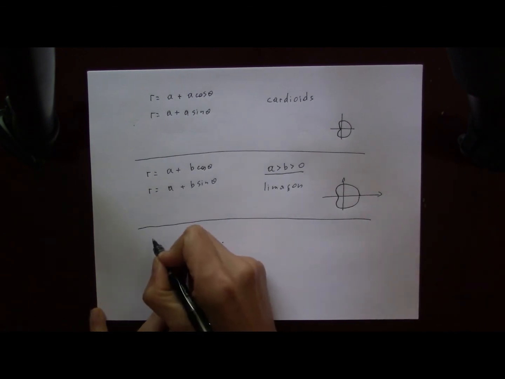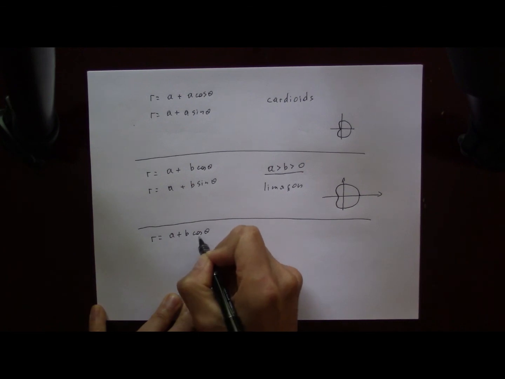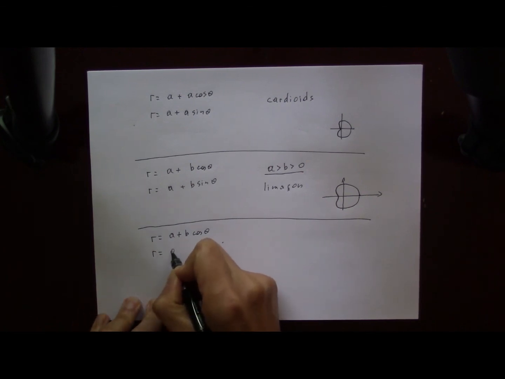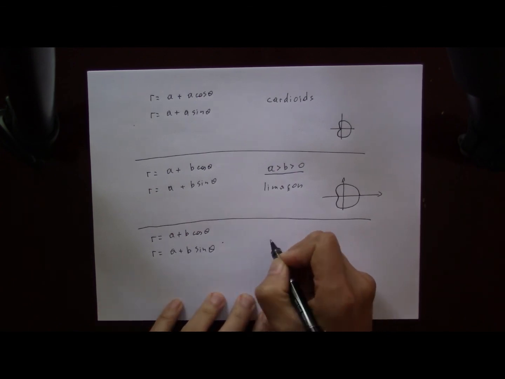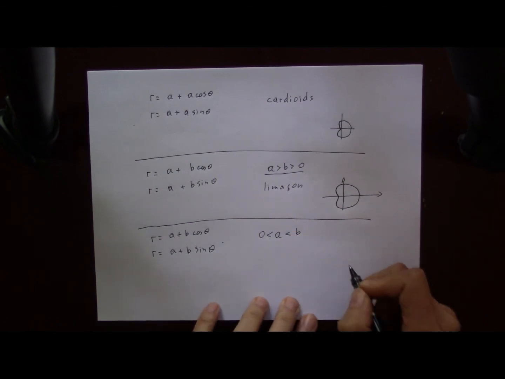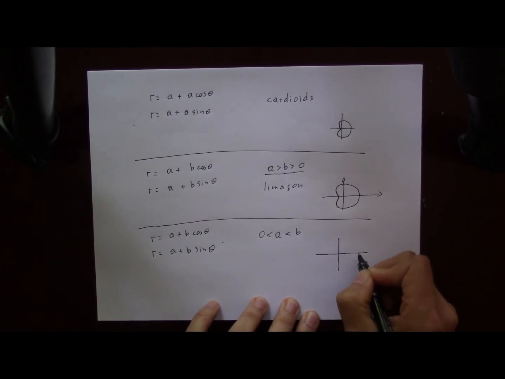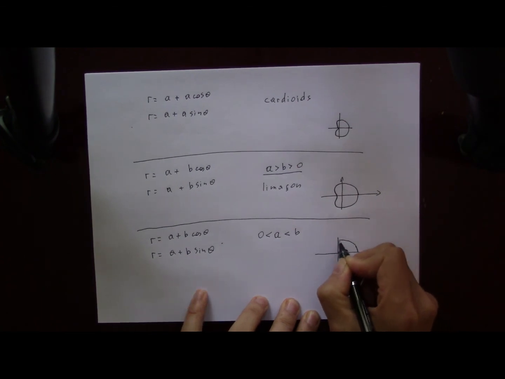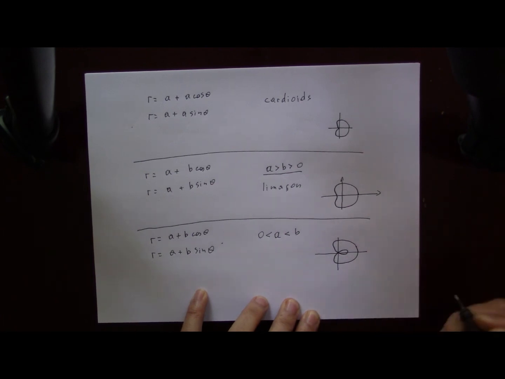And the last case is when we have r equals a plus b cosine theta, or r equals a plus b sine theta, when a is less than b and both are positive. In this case we're going to get a limaçon with an inner loop. That's the last graph we just did recently. So the picture might look like this. We pass through the origin, we go inside, we get an inner loop, and we're going to get outside. So a limaçon with an inner loop.